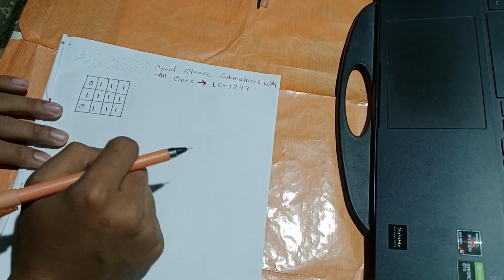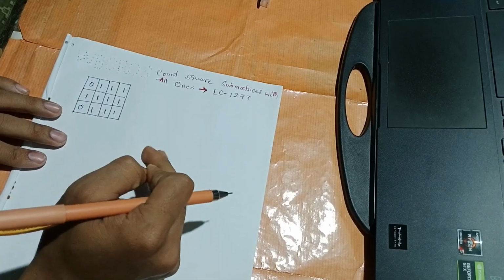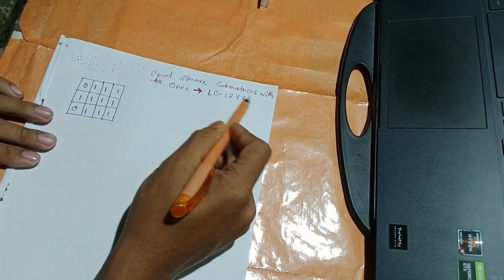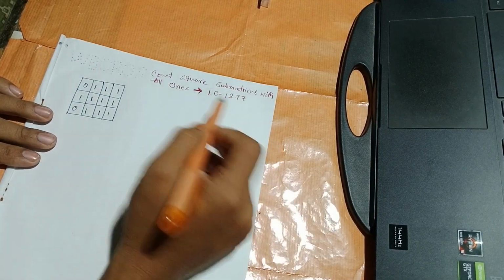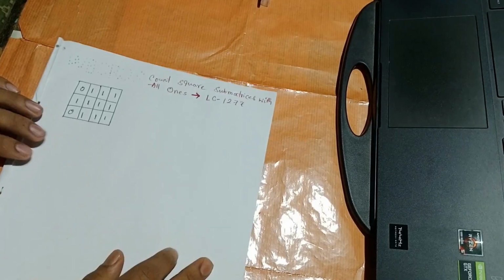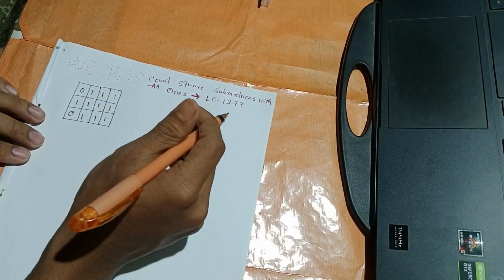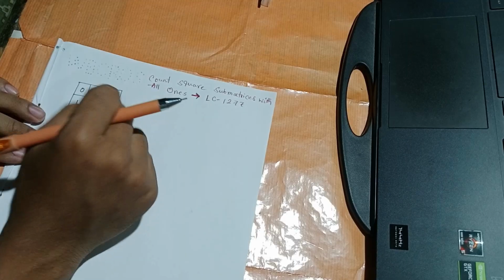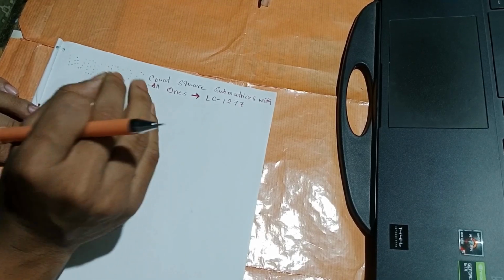So today we will see another interesting DP problem, which is Count Square Submatrices with All Ones, LeetCode problem number 1277. The question says: how many squares in the matrix contain only ones?